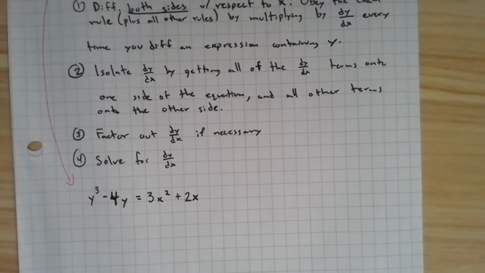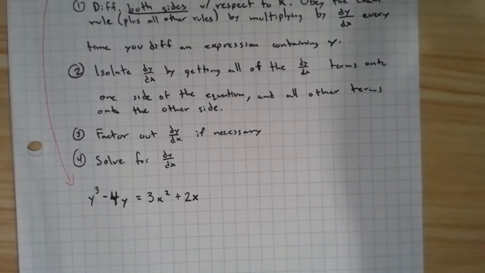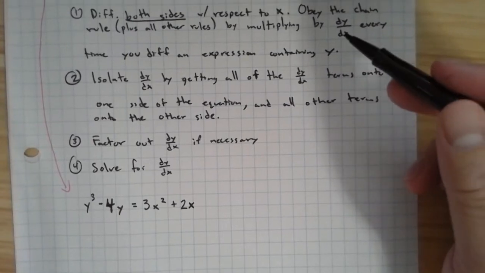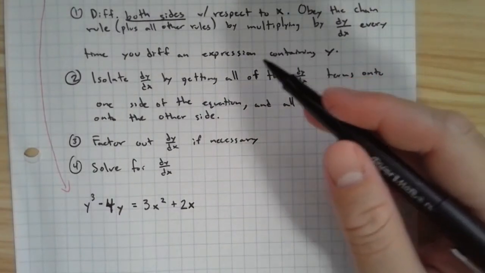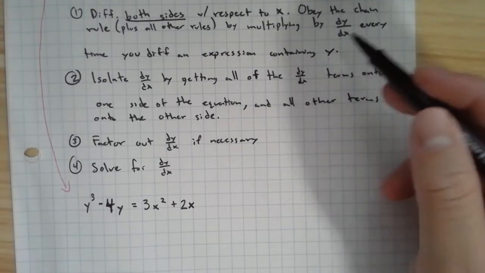This equation is written very differently than the ones we've been looking at. If we were paying extra attention, it might remind us of our conics unit from last year. This could be an equation representing a conic maybe. So what you would do here is take all the derivatives. You are also differentiating those y terms, but each time we differentiate an expression containing a y, we write the dy dx next to it.